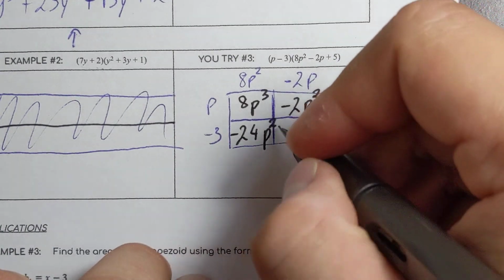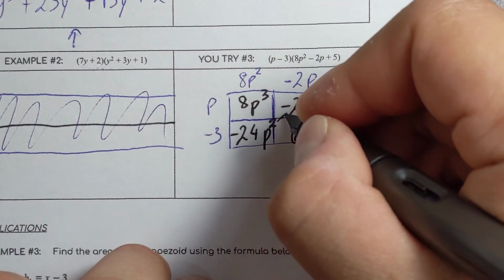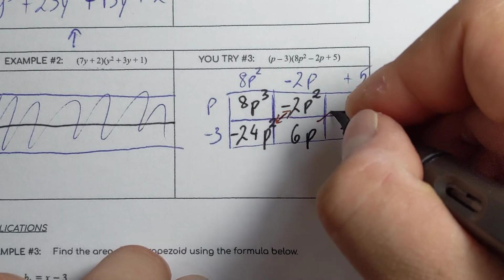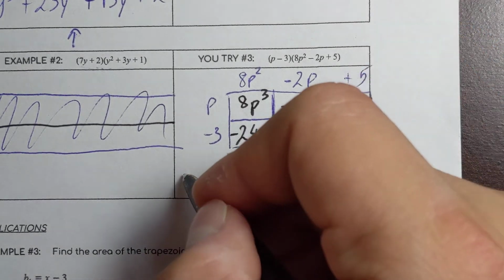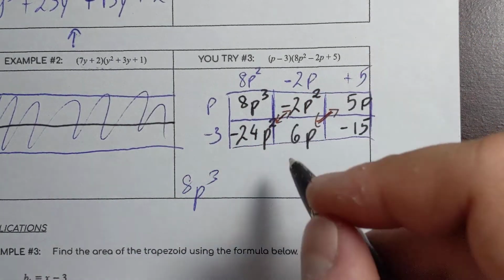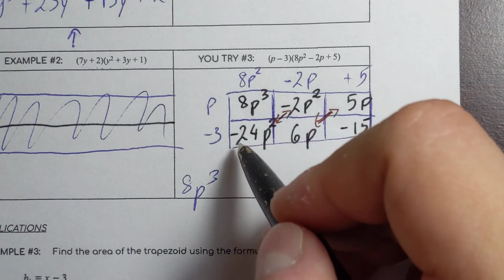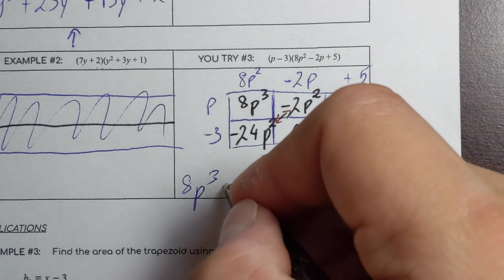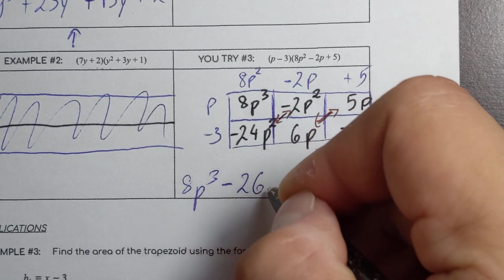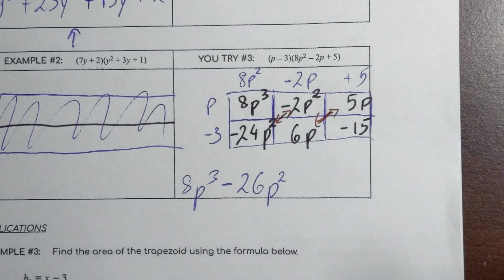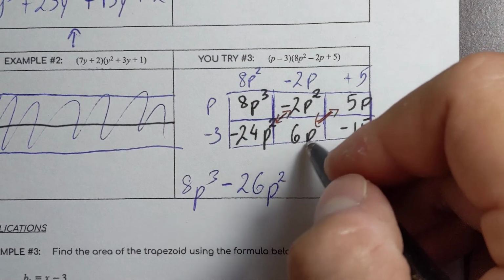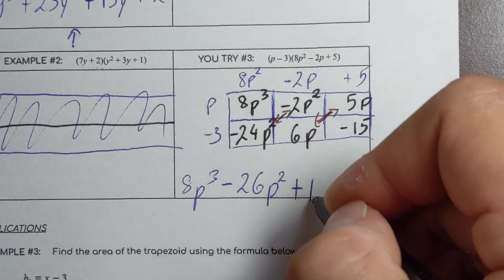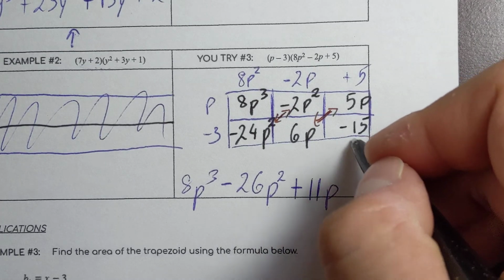The diagonal line, you can combine them. So probably these 2 here, you can combine them. These 2 here, you can combine them. What's left out will be 8p to the third power. Negative 2p squared minus 24p squared should be minus 26p squared. 5p plus 6p should be 11p. And negative 15.